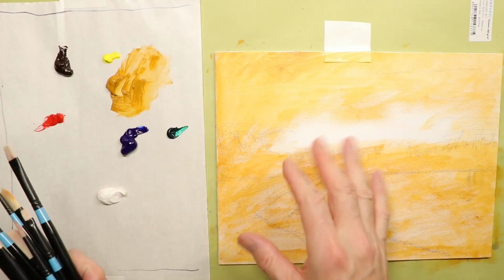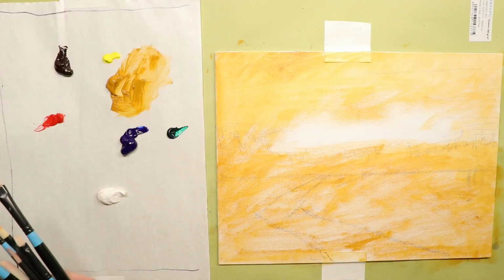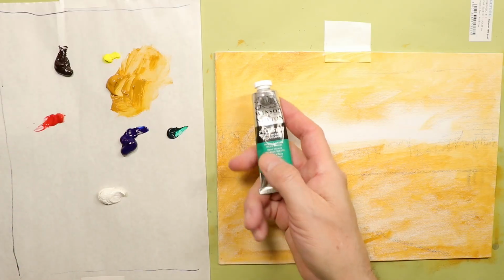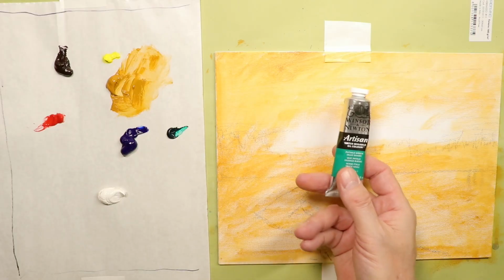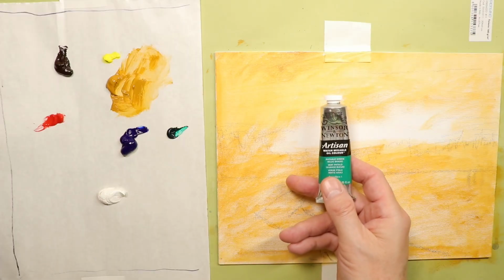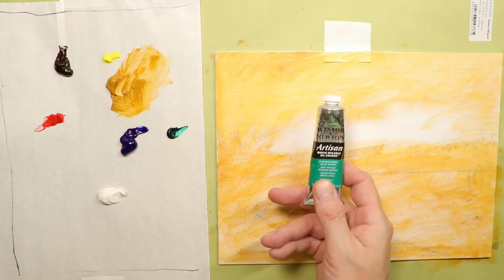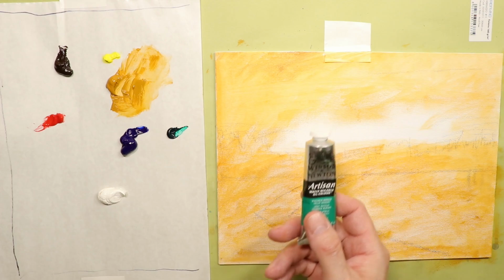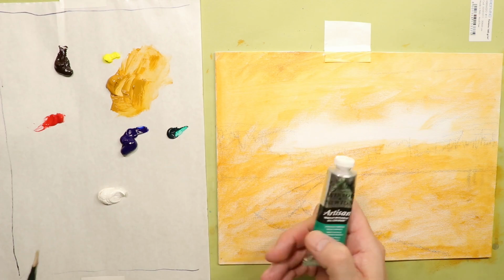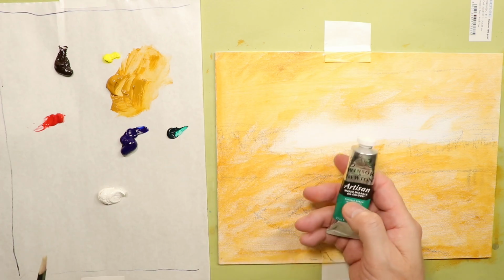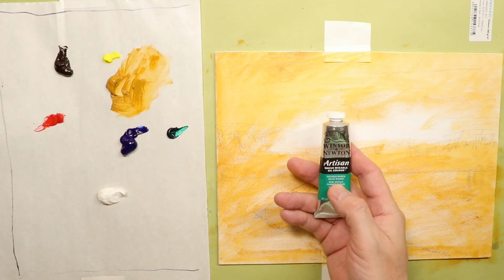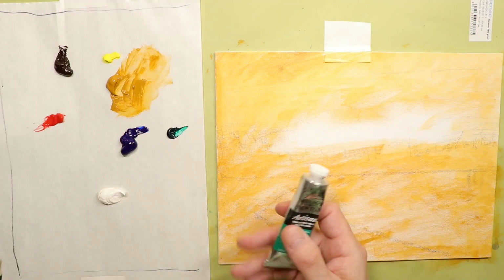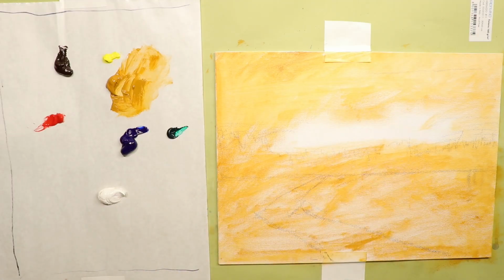And again, I'm using Winsor & Newton Artisan, which is water mixable oil colors. So with this type of paint, the Winsor & Newton Artisan line, there's no solvents needed, no paint thinners, anything like that. You can just use water to thin down your paints if you want to a little bit, and you can clean up everything with soap and water. So these are just great. They work fantastic, and that's what I use.